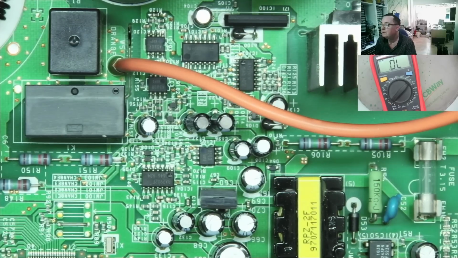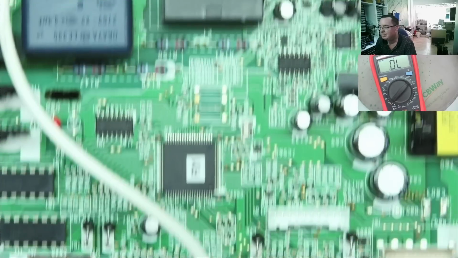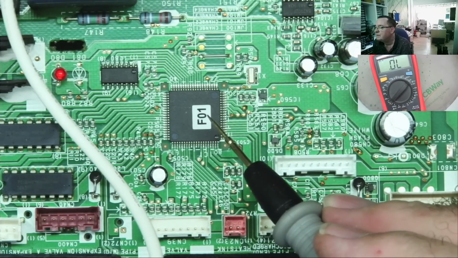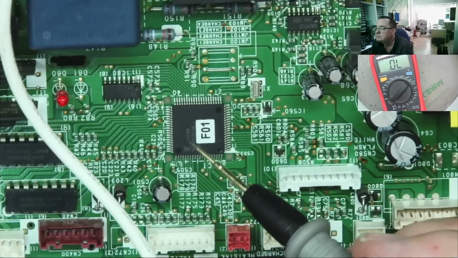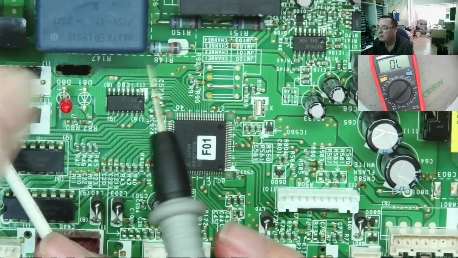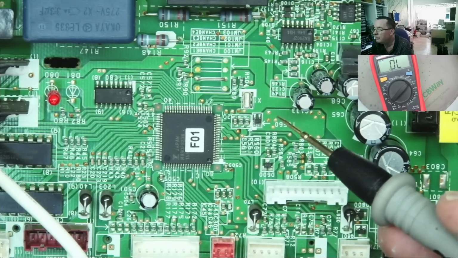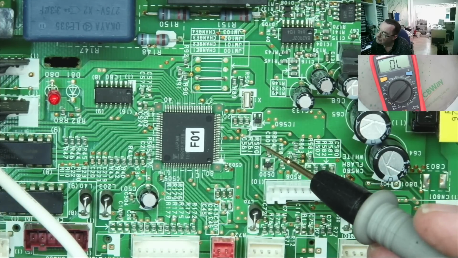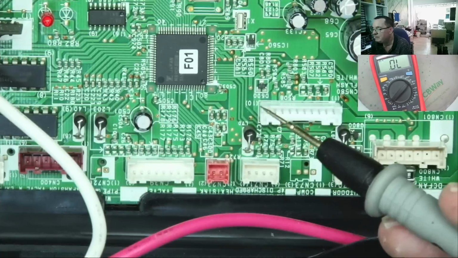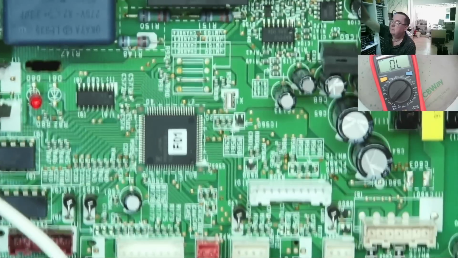Okay, where's this EEPROM? So here's the processor. There's another BA whatever. Don't see what looks like an EEPROM around here anywhere.